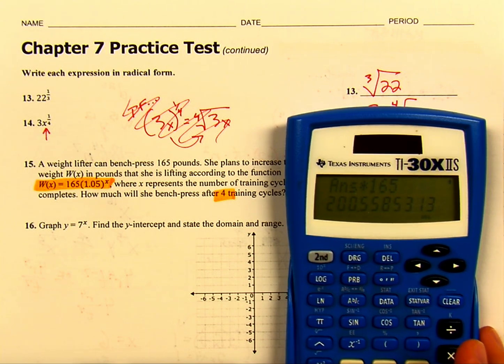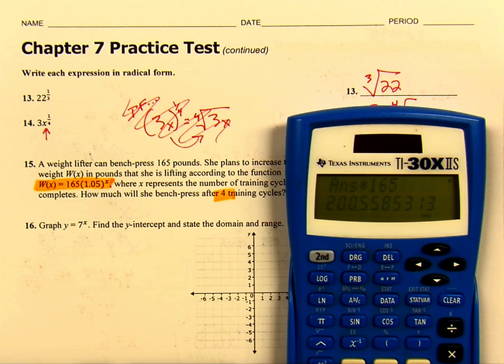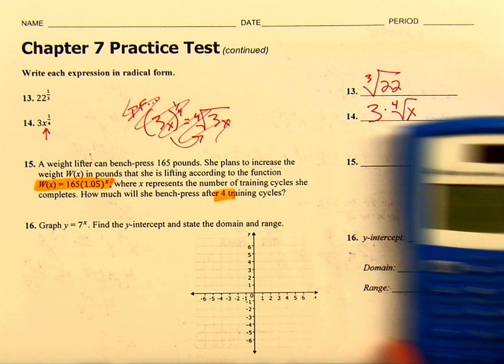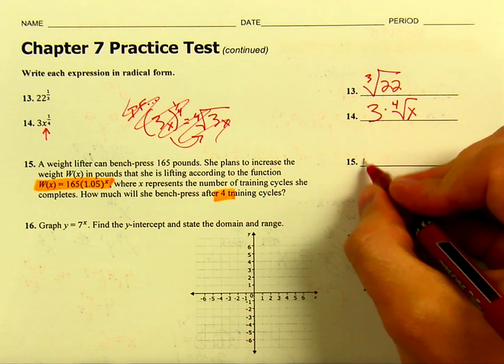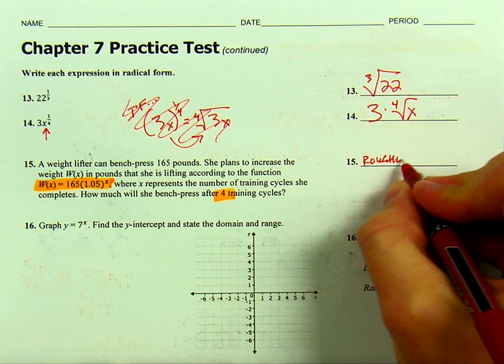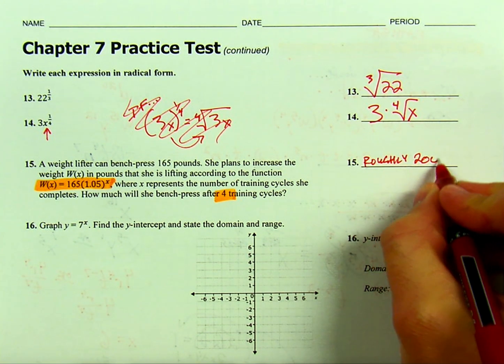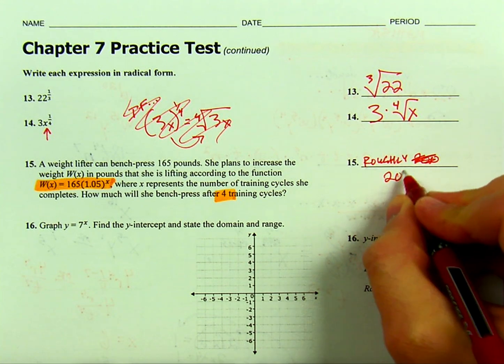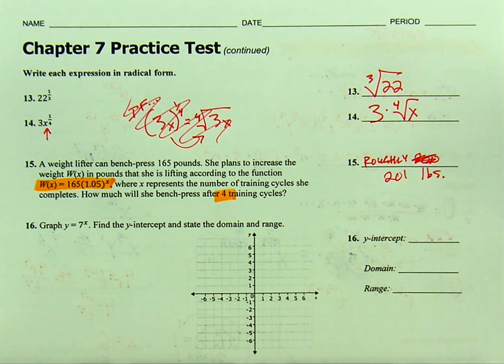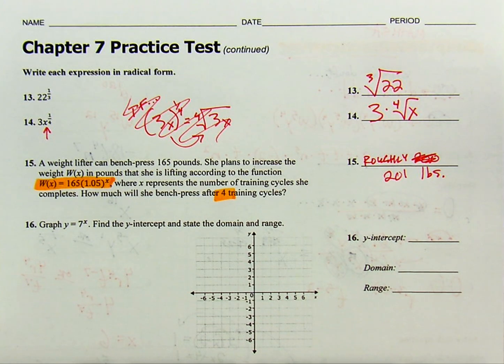You could say 200.6 pounds or 201 pounds, however you want to say it. Roughly 201 pounds, or 200.558, whatever. Okay, just a calculator problem. Again, bring a calculator. You're going to need one. You're going to be mad if you don't have one.